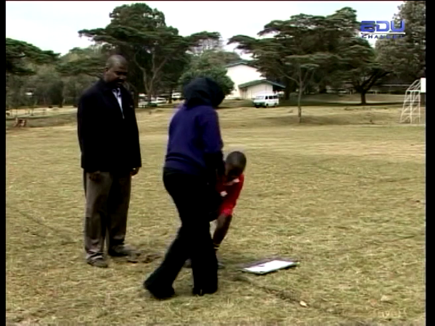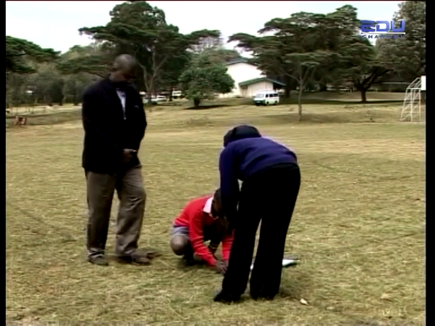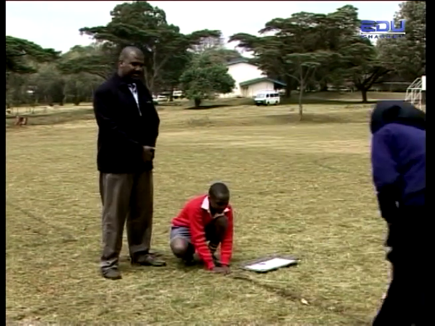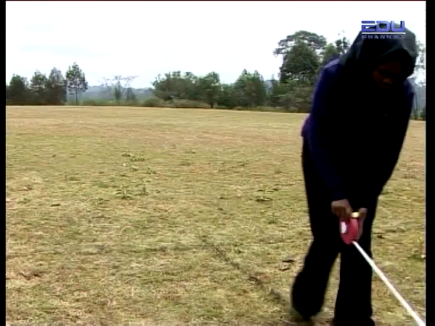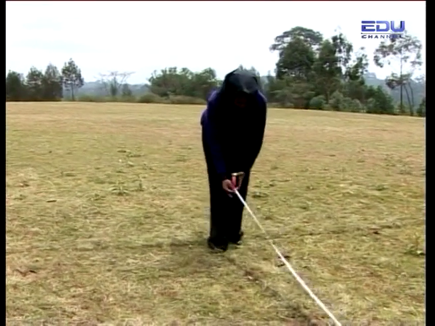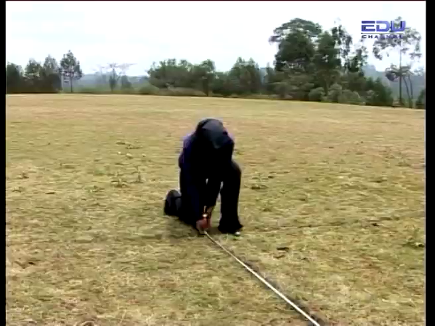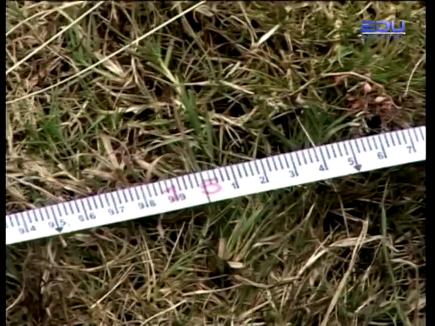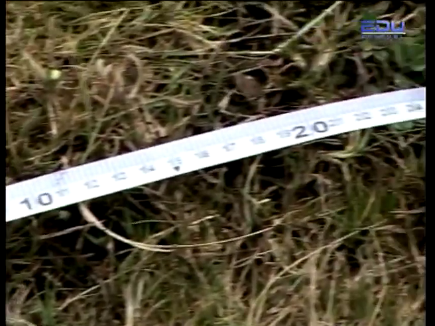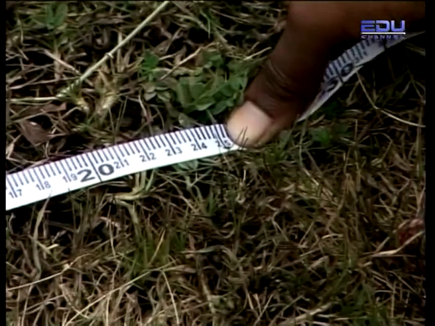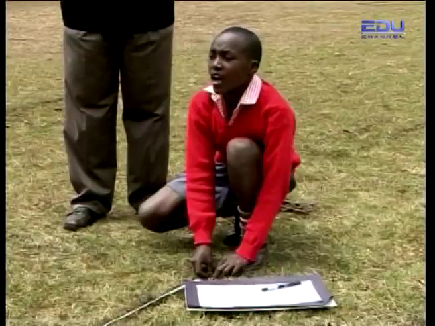Now the other side. It's 15.25 meters. I'll write that in.